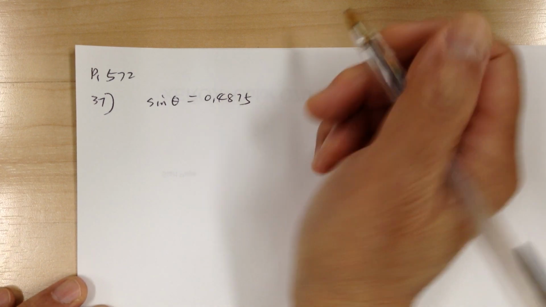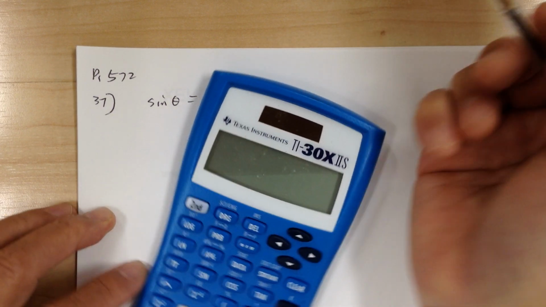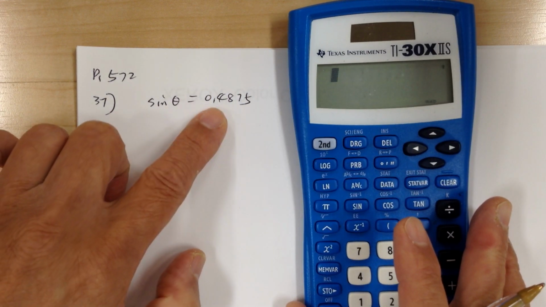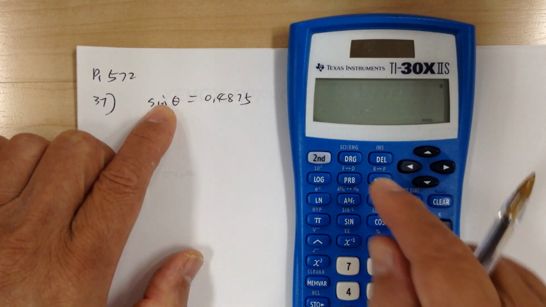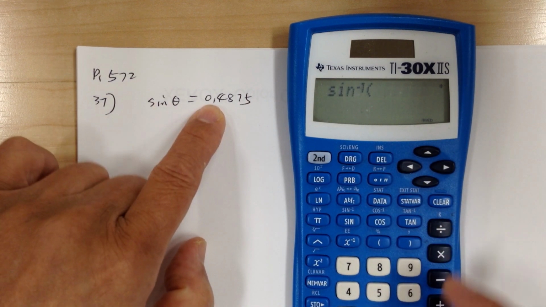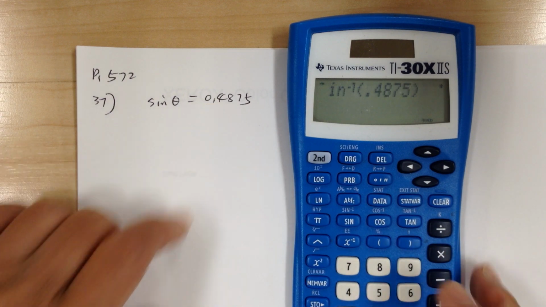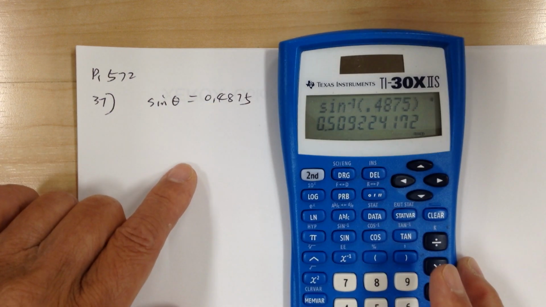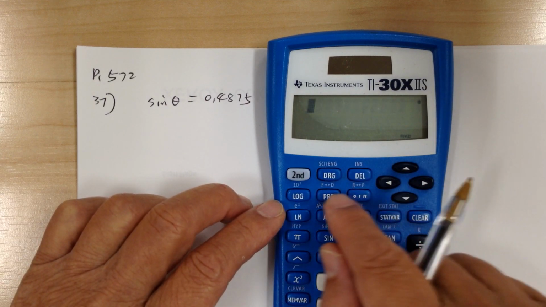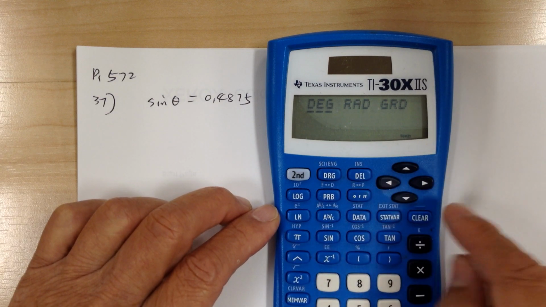So first, to find the theta, you have to use the second function. So you go second sine, and you enter the number 0.4875, closing parentheses, push equal. Okay, wait, the calculator is in the wrong mode. Make sure it's in the degree mode.